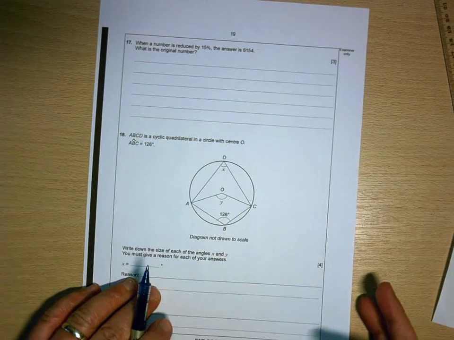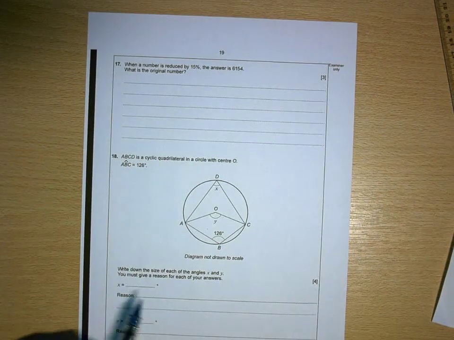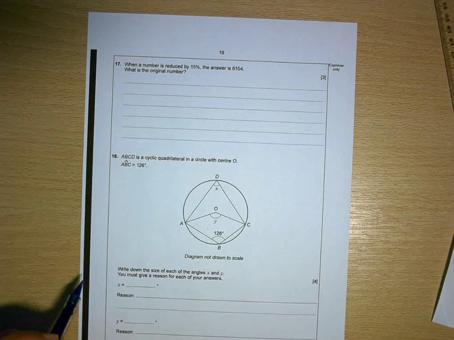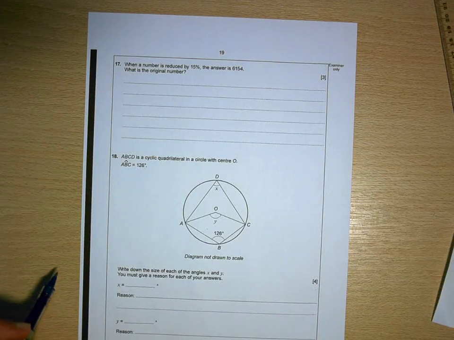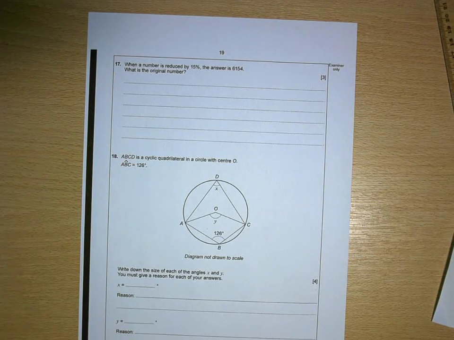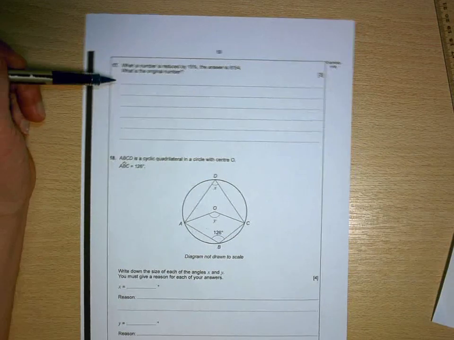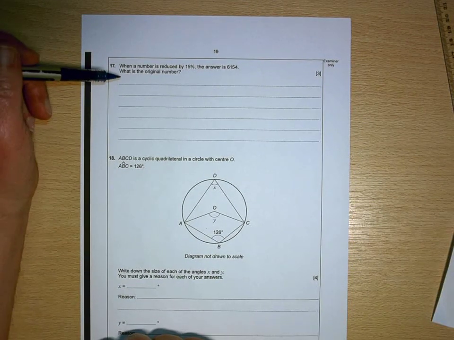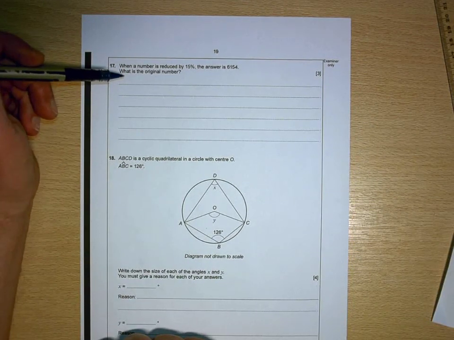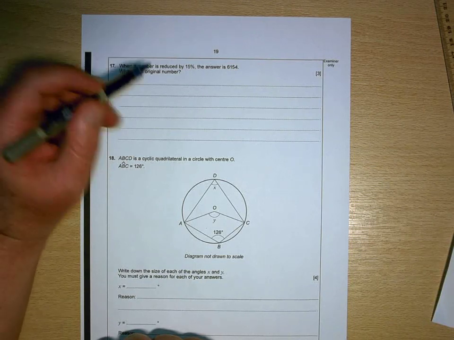Question 17. So we're on the last but one question on the paper, so it's grade B work. When a number is reduced by 15%, the answer is 6,154. What is the original number? So when we teach reverse percentages, we bang on all the time that if you come across a question in the second half of the paper that seems too easy, it probably is, think again. This is just one of those.